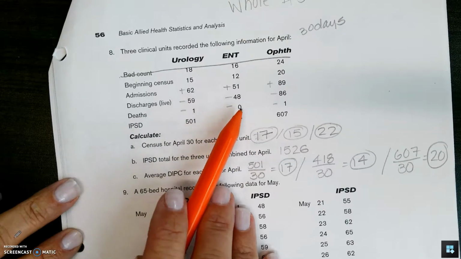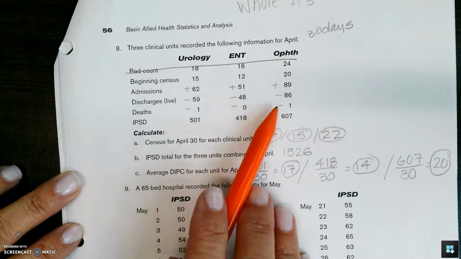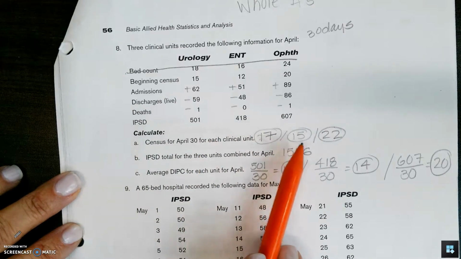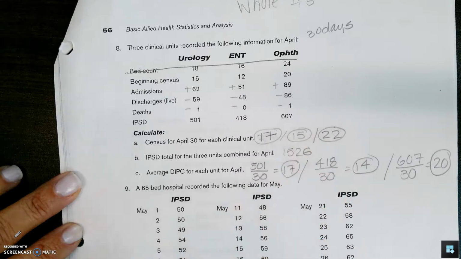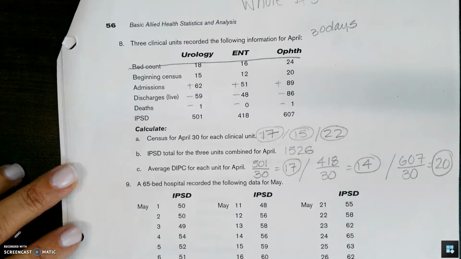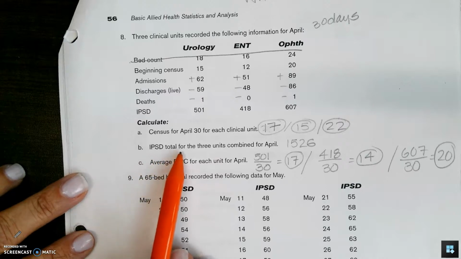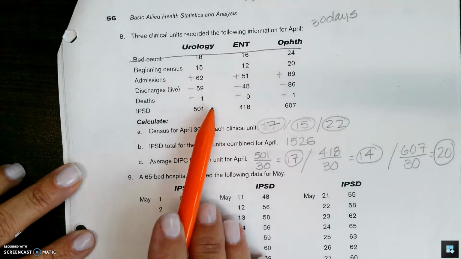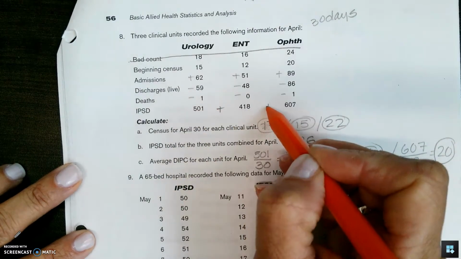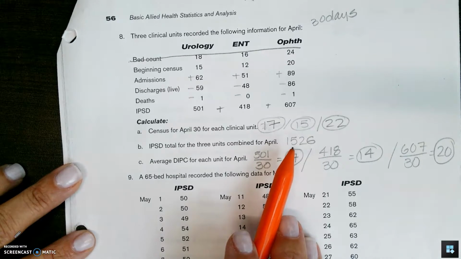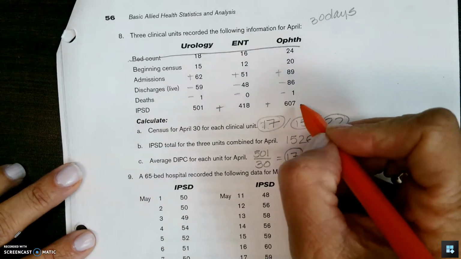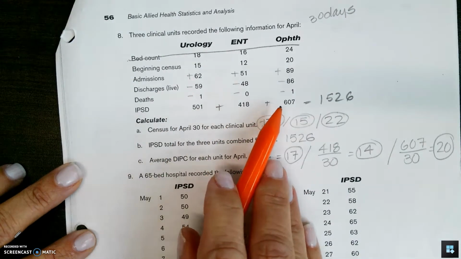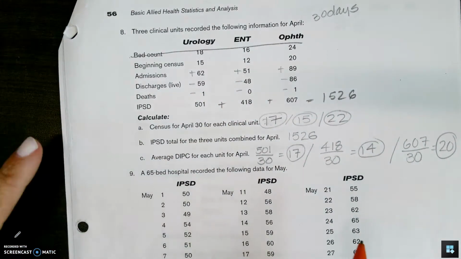And you're going to repeat that. You see how I have these symbols written here. You're going to repeat that for every column. So urology, ENT, ophthalmology. That's how I have my answers listed. Inpatient service day total for the 3 units. Well, they gave you the total for each unit. All you have to do is just add those together, right? You should come out with 1,526. So I added these 3 inpatient service day totals together.